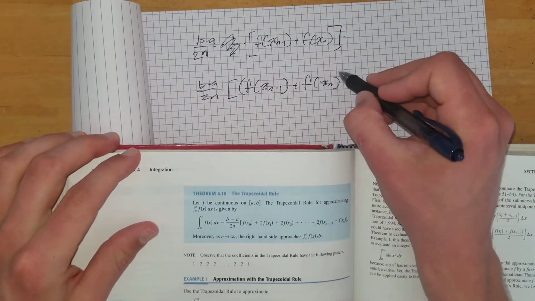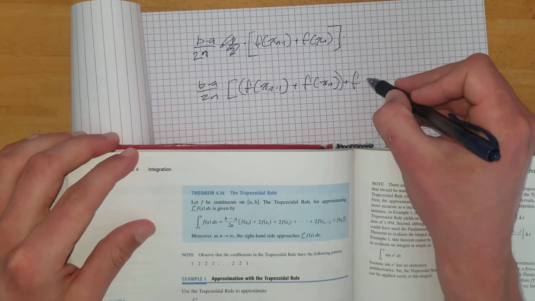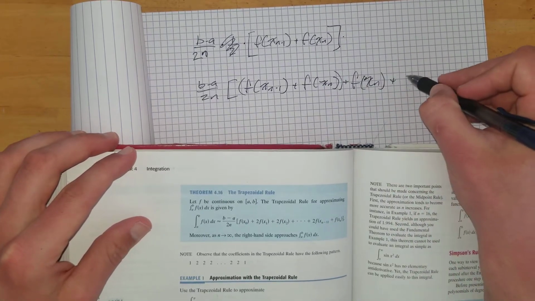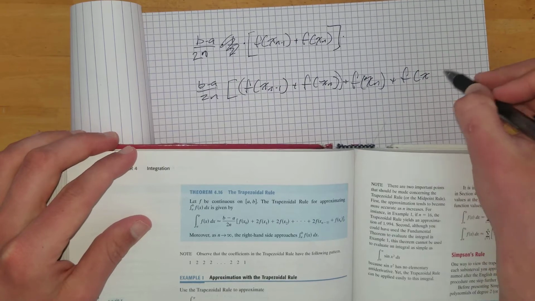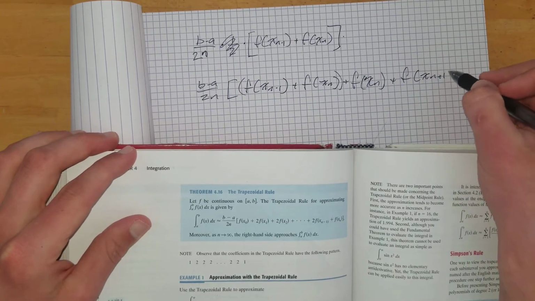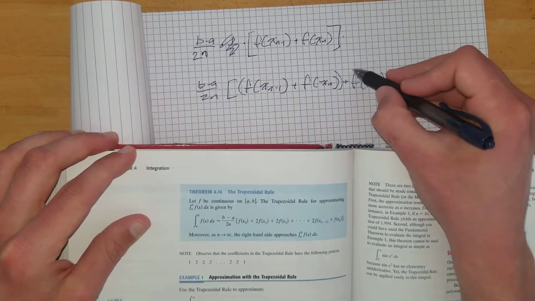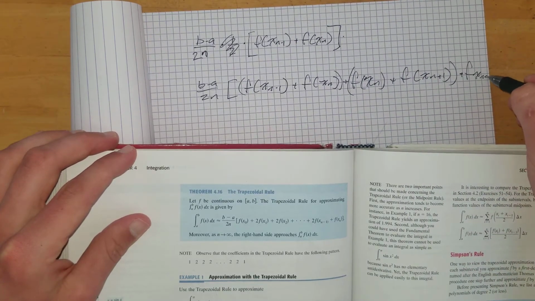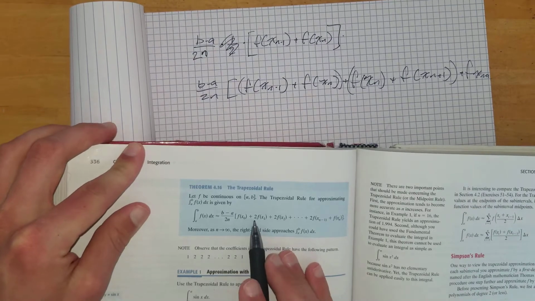I'll put this in parentheses like this. f of x n plus f of x n plus 1. And then the next one is going to be plus f of x n plus 1. So that's where we see this 2 coming from.